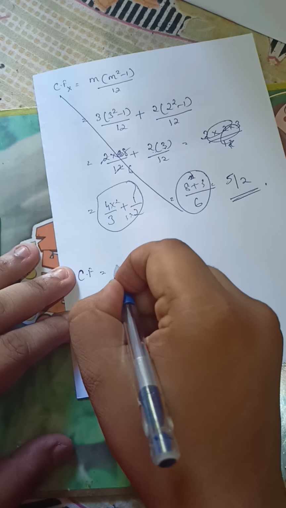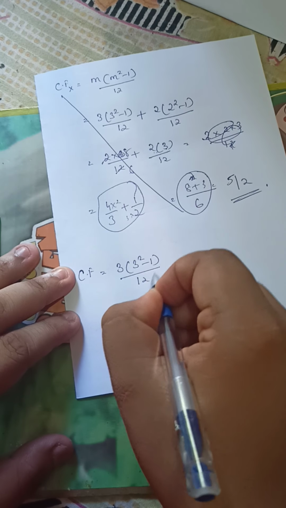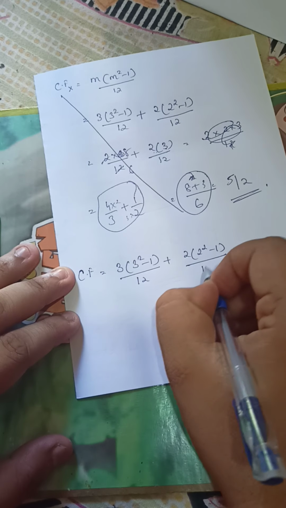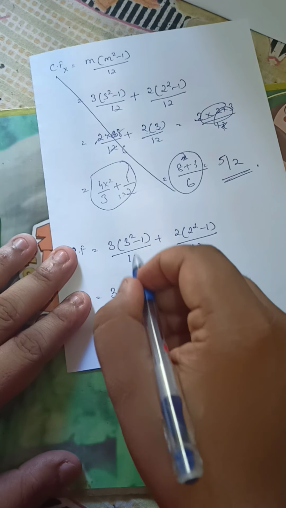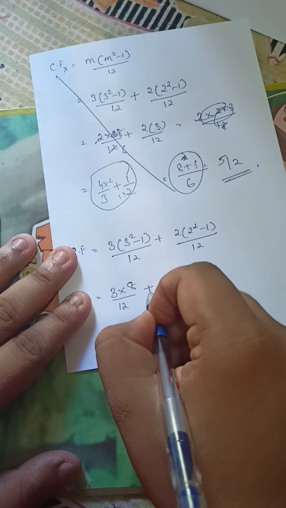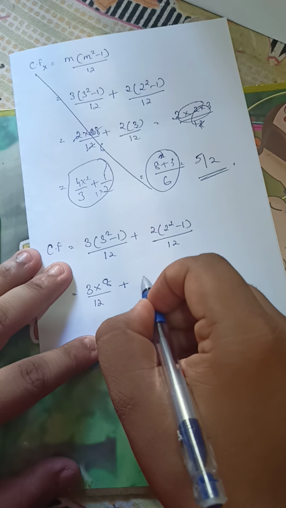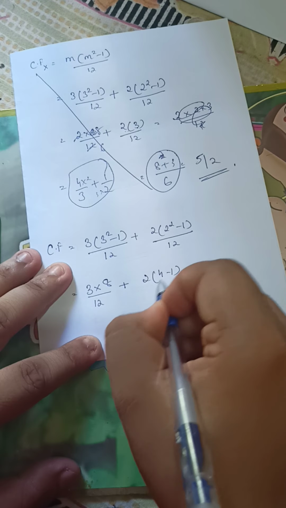So m into 3 square minus 1 by 12 plus 2 into 2 square minus 1 by 12. This is 3 into 9 minus 1, 8 by 12, plus 2 into 4 minus 1 by 12.